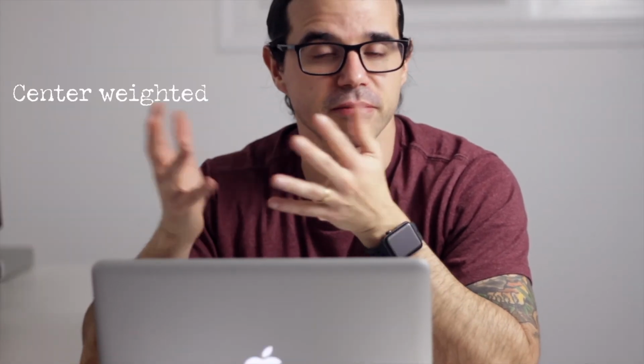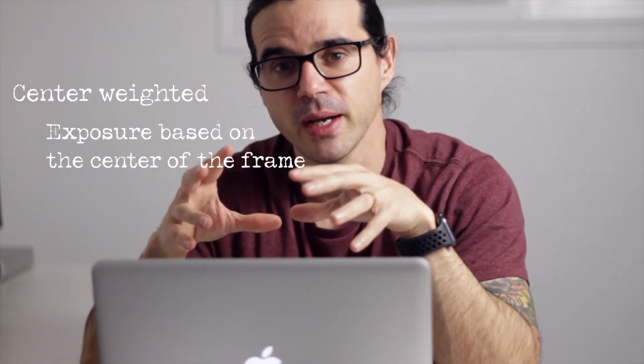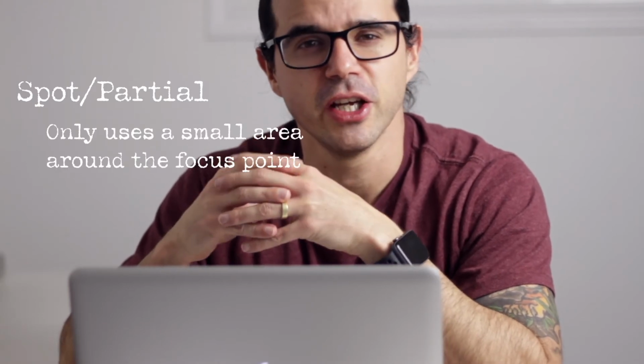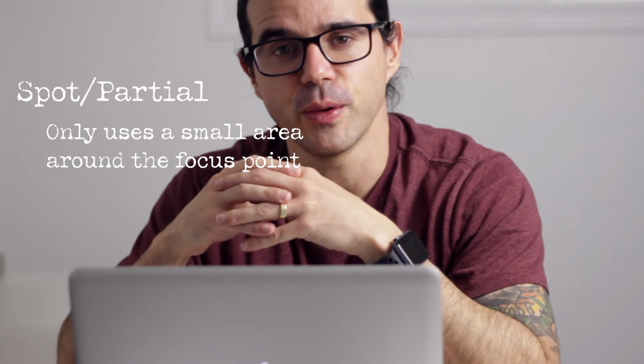The center-weighted, it's pretty self-explanatory. The camera will calculate the exposure based on the center of the frame and will disregard the rest. We can use it when we are placing the main subject in the center of the image and when our subject takes up a good portion of the image. The spot or partial metering will reduce even more the area used by the camera to determine the exposure, using only a very small area around the focus point. It is a useful way to get a proper exposure when the subject has a brightness that is too contrasted to the rest of the scene, or when the subject does not take much room of the frame.